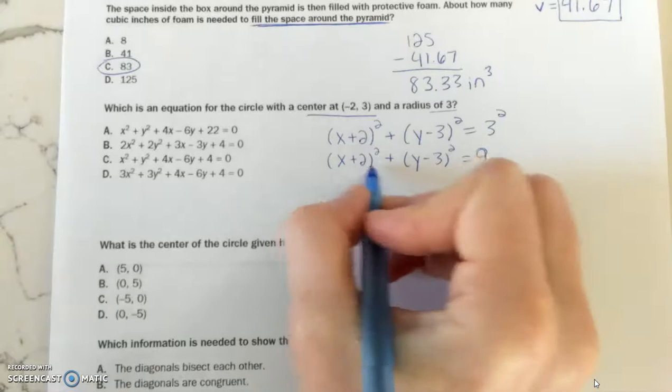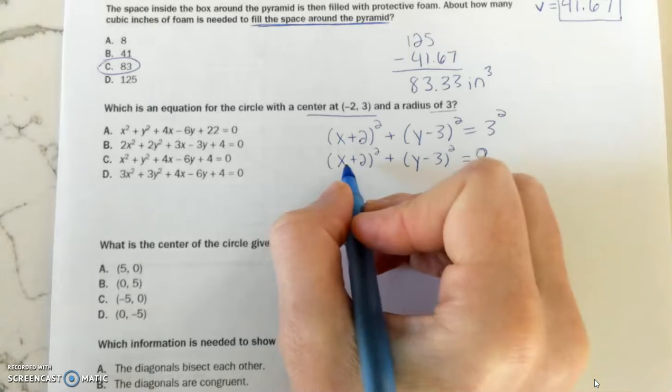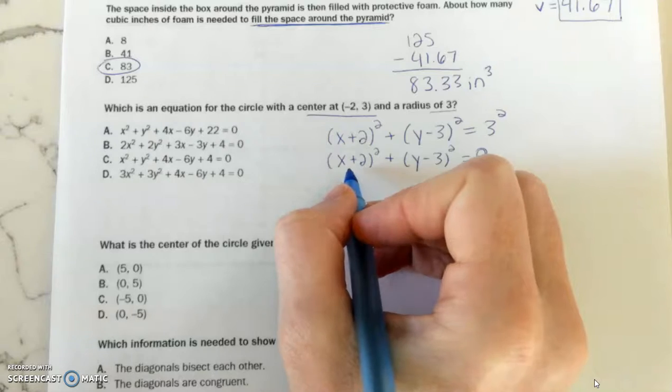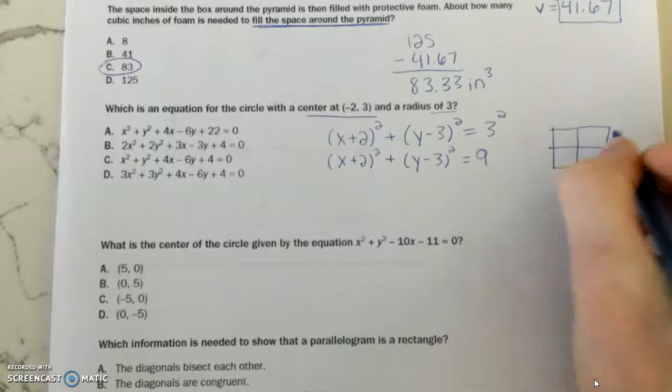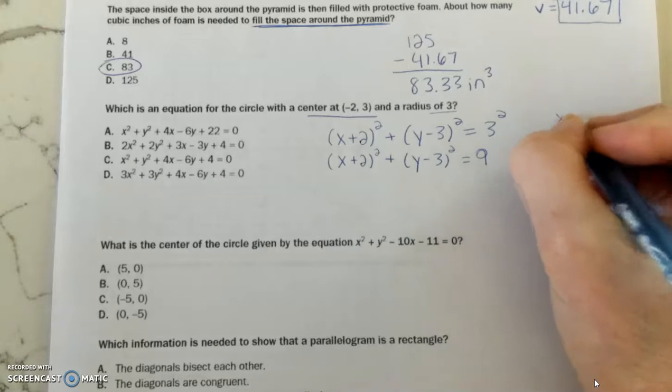So what we're going to do is expand this by multiplying this binomial times itself, right? Now, if you need a refresher, I can do box method off to the side. But remember in class we got to the point where we were just doing it in our heads.